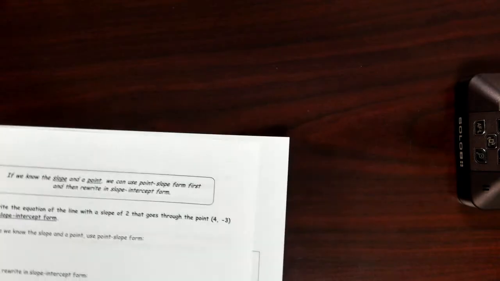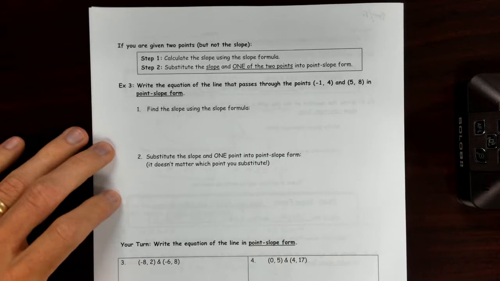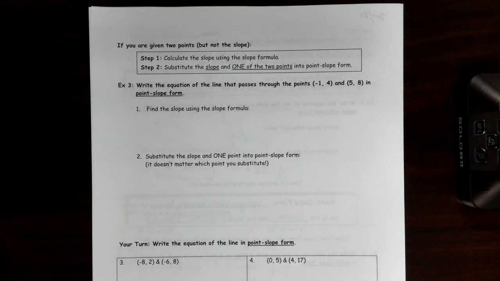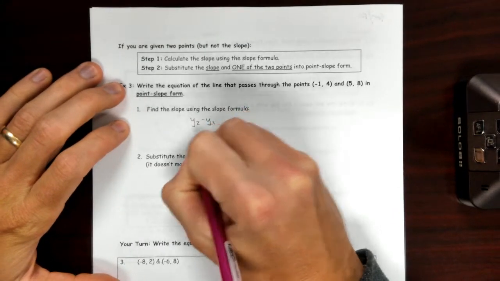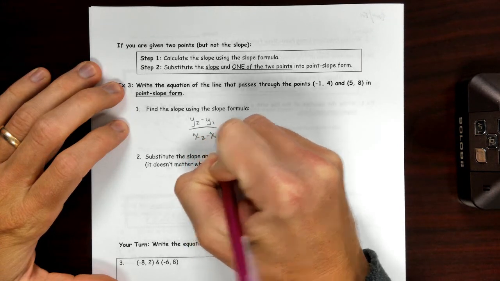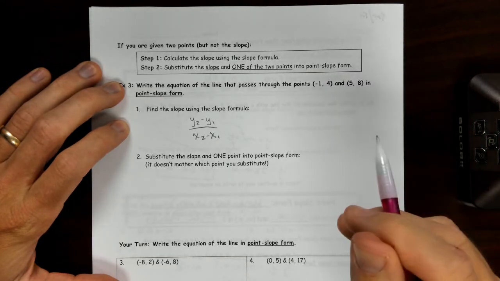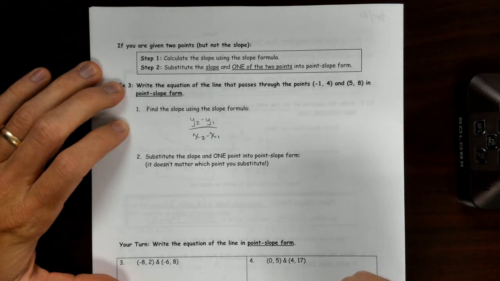Some of these other ones are just practice problems. Like looking at example number 3, now we're given 2 points, which we talked about yesterday. But guess what? I can find the slope from 2 points. Your slope formula is y2 minus y1 over x2 minus x1. So once I have my slope, we'll obviously have a given point. I've got 2 of them. I can choose which one of them. It doesn't matter. And then I can write it in point-slope form.